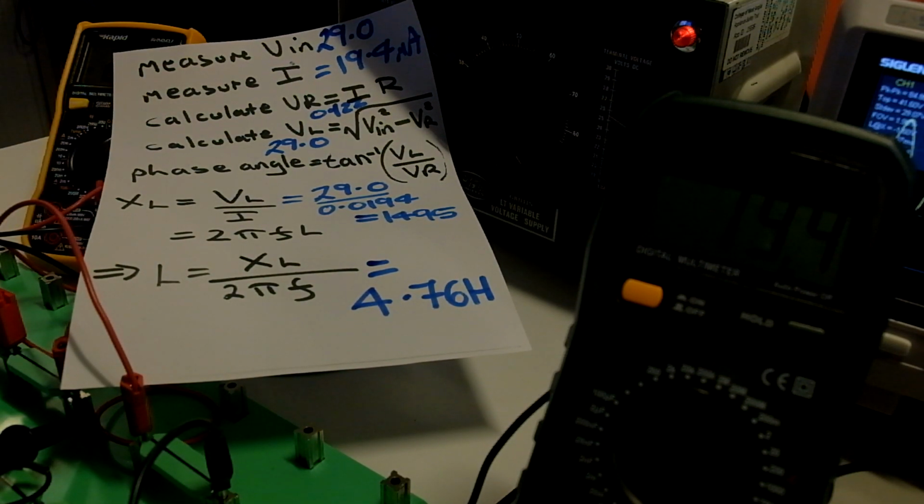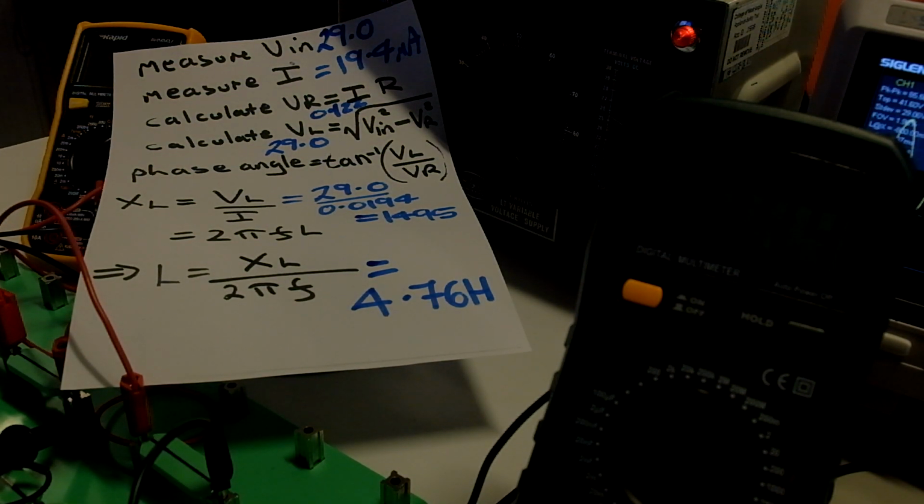So it's now the steel core. We've measured voltage and current, and we've worked out the inductance to be 4.76. What we can do now, because we've got the inductance from the air core and the steel core, is divide these two values out. For the steel we've got an L value of 4.76, and for the air core inductance we've got 0.016. So we can work out the relative permeability by dividing those two numbers out.